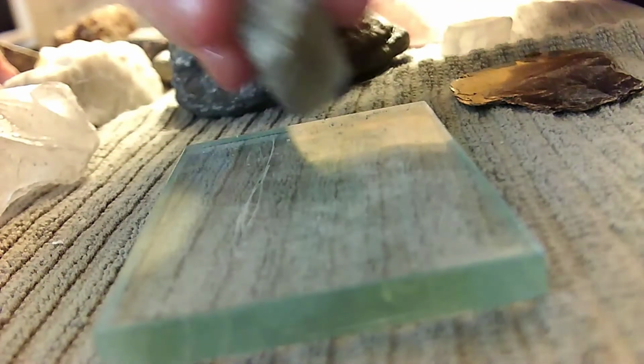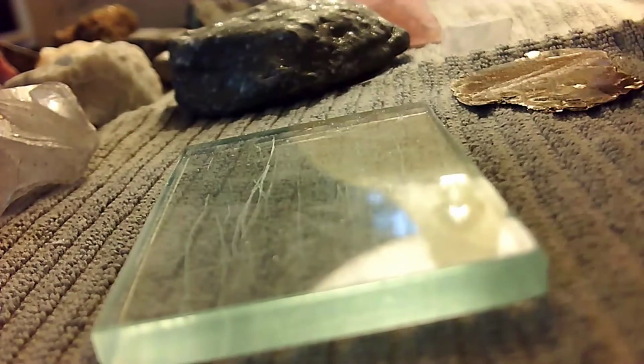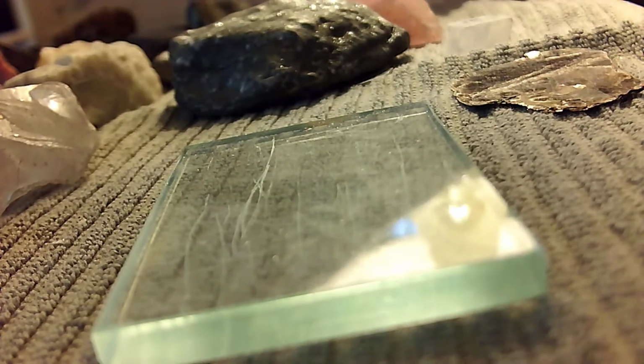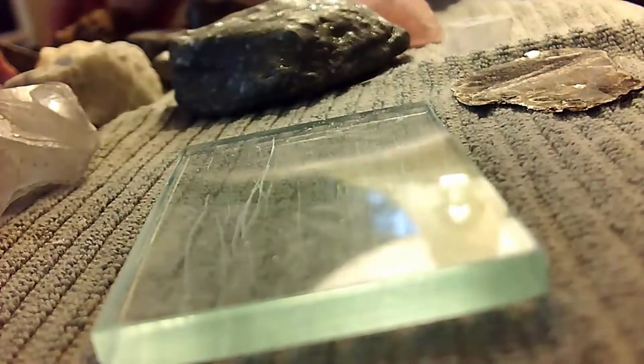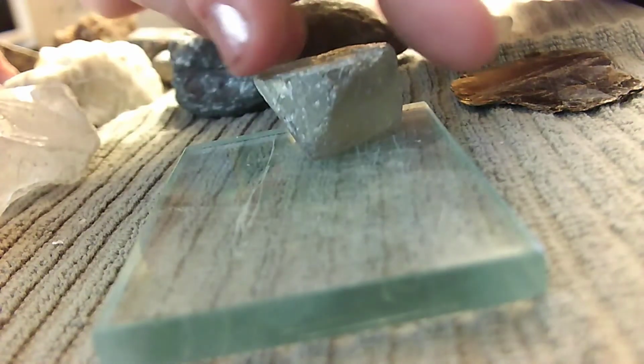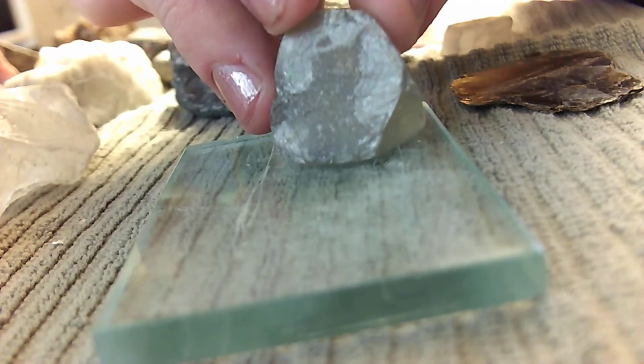So if I take it, I'm going to move the microphone closer. Hopefully you heard almost nothing. You just heard me rubbing the sample on the glass, and that's because it didn't scratch the glass. So I would say that sample 14 is harder than my fingernail, but softer than glass. So I would say its hardness is 2.5 to 5.5.